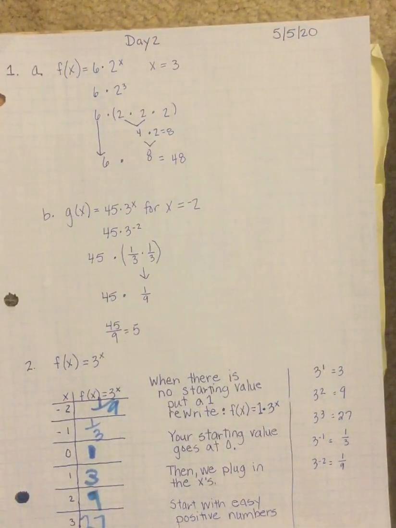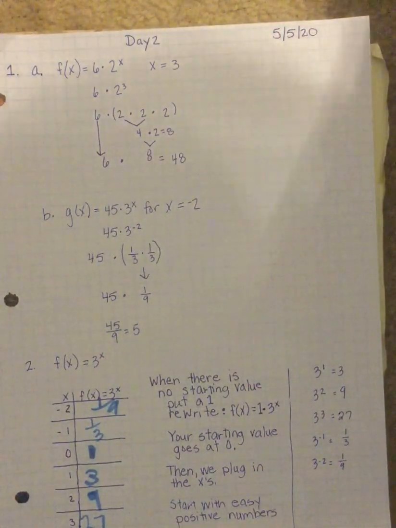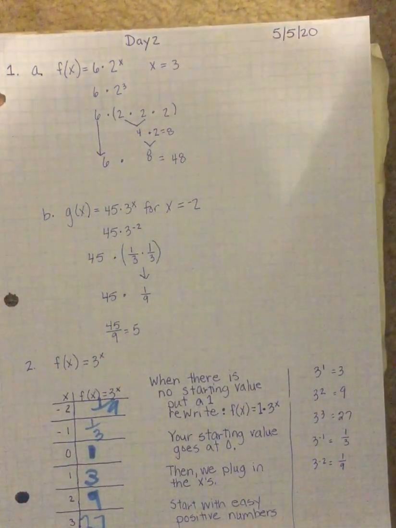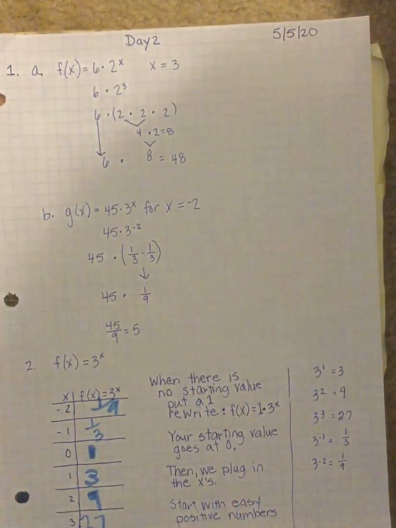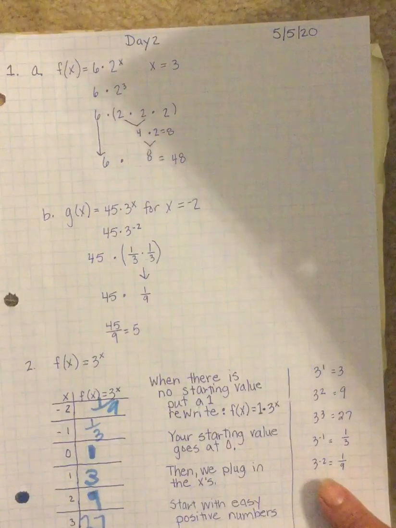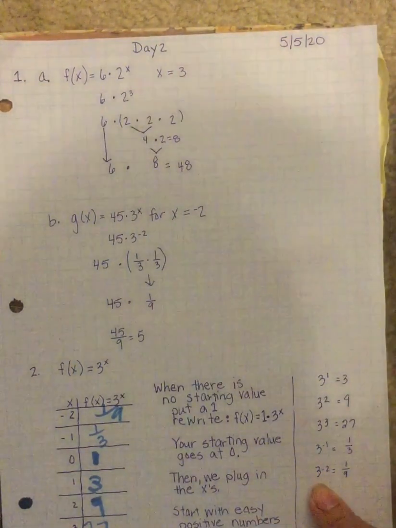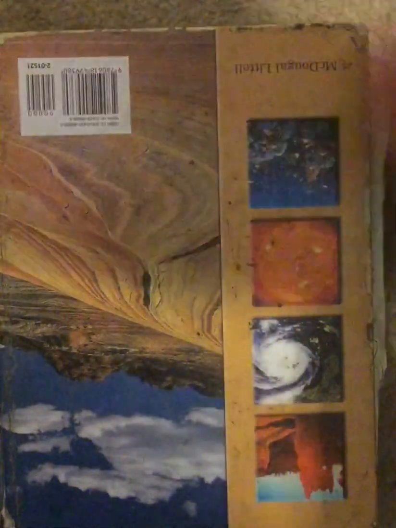Okay, so for number 2, you have a graph. So let me find that. I'm trying to see, where did I put that graph? Is it here? It might be this one. Might not be. Okay, so let's just look at this here, okay?